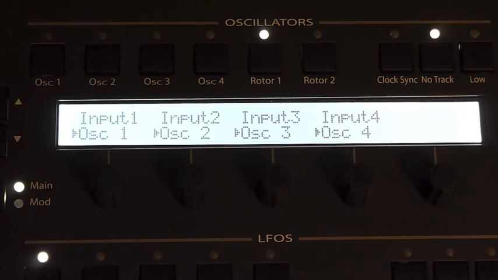So not only are you hearing 4 different oscillators in sequence, you can go wild and rotate that sequence so that it's at an audio speed. And that way you can take almost any of the 4 inputs to the rotor, and you don't have to use all 4. You could just use 2. You could use 1, but I'm not quite sure what the point of that is, because there's nothing to rotate.